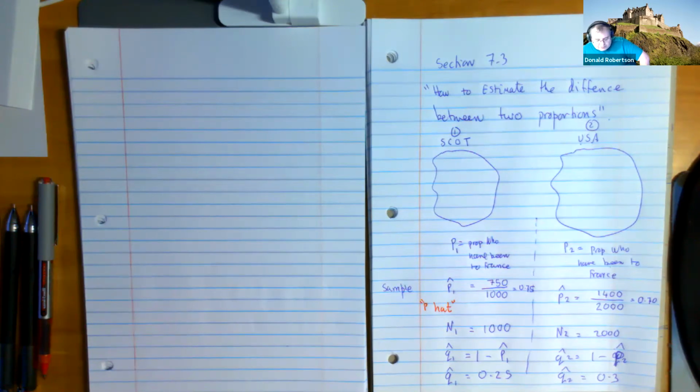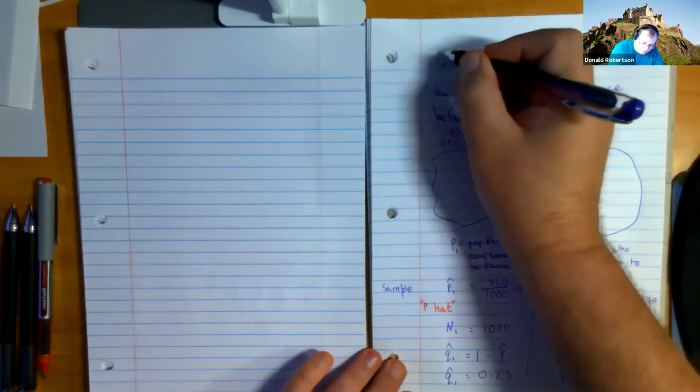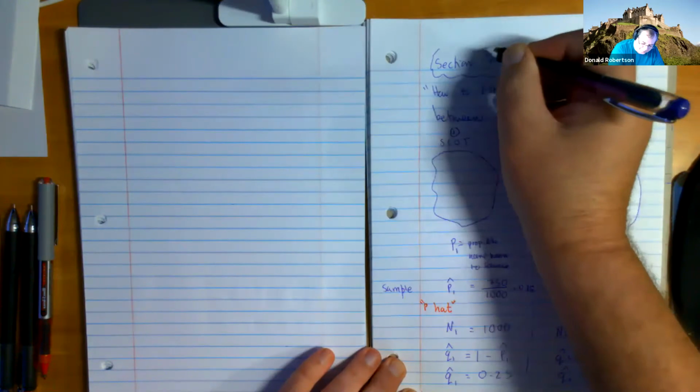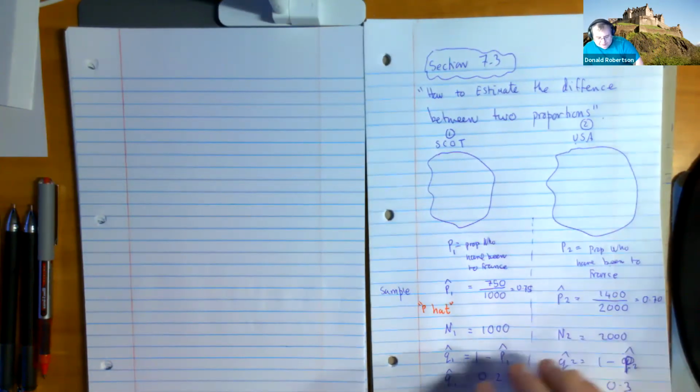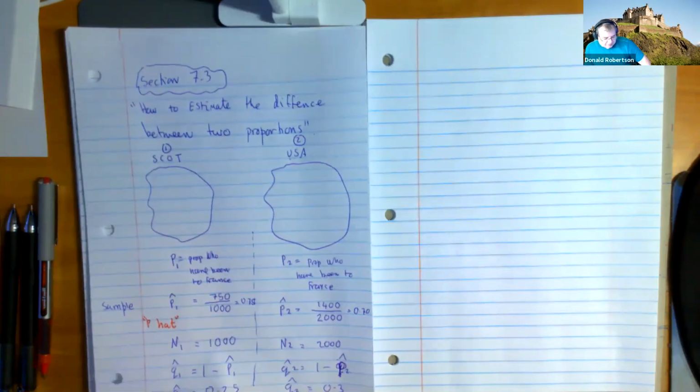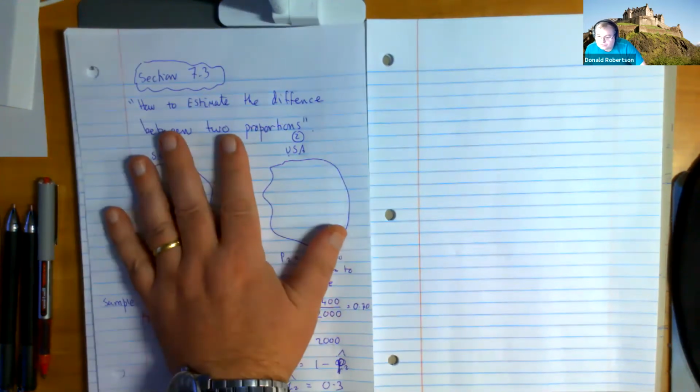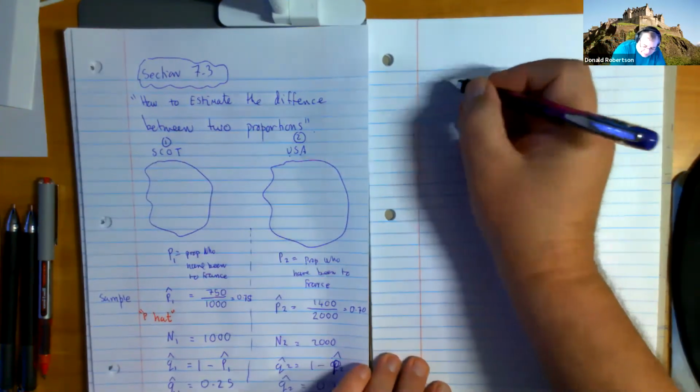And we are going to find a confidence interval. There is a formula that we use that's going to be the same formula every single time that we do this. So here it goes.